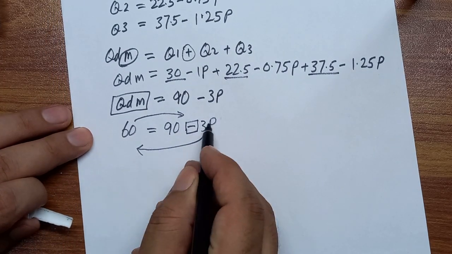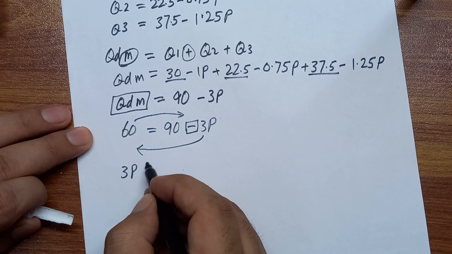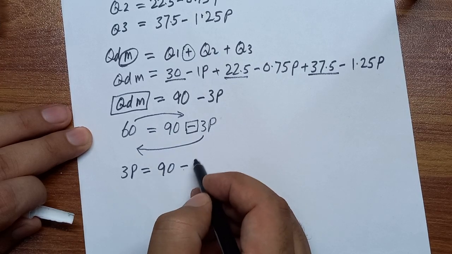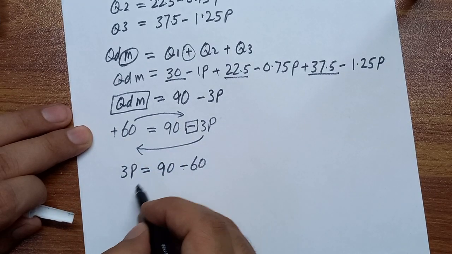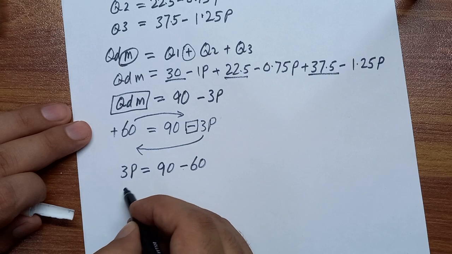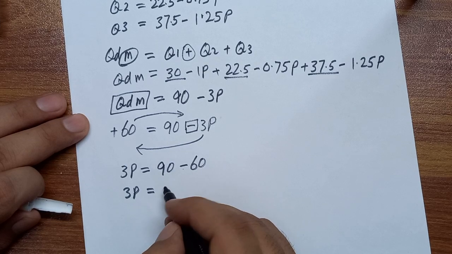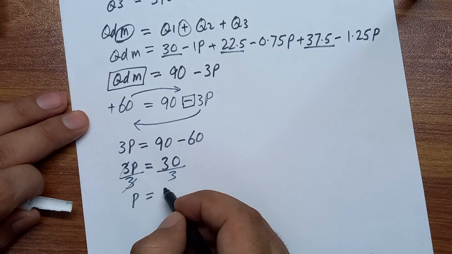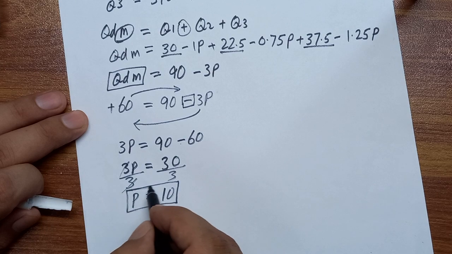So I will get plus 3p, and we have 90 and minus 60, because here we have plus 60. When we shift to the other side, it will be minus 60. So we have 3p is equal to 60 from 90, we will get 30. Divide by 3 on both sides. So p is equal to 10. So we get the price.